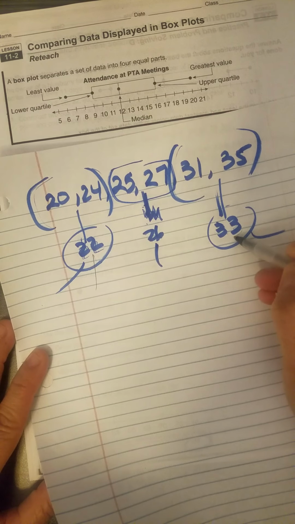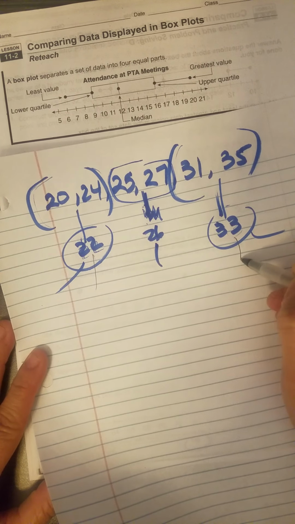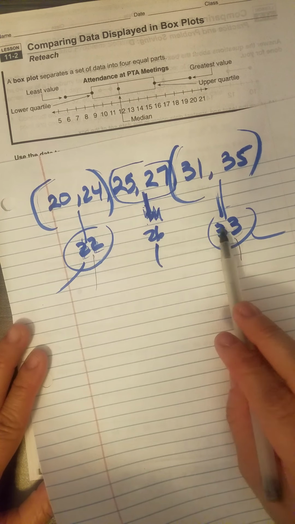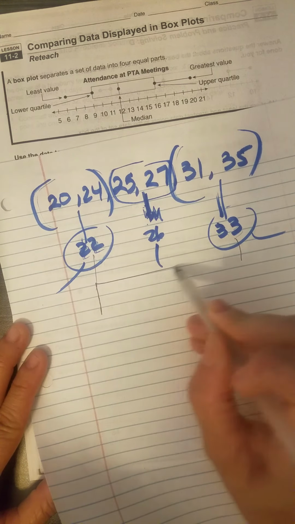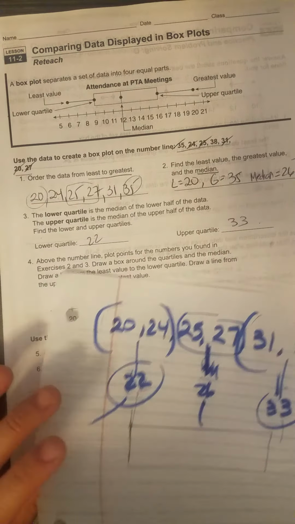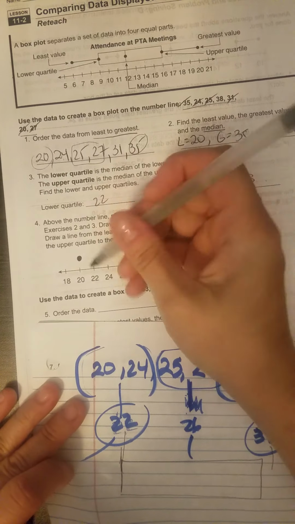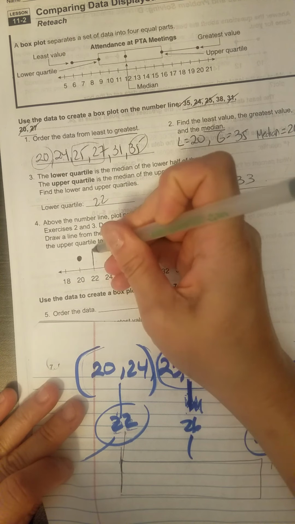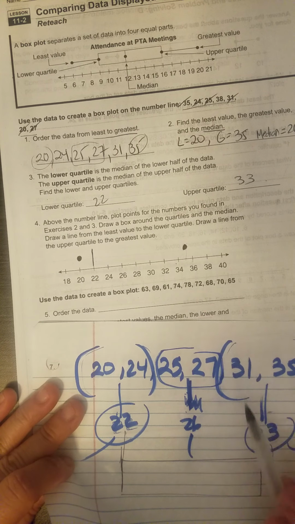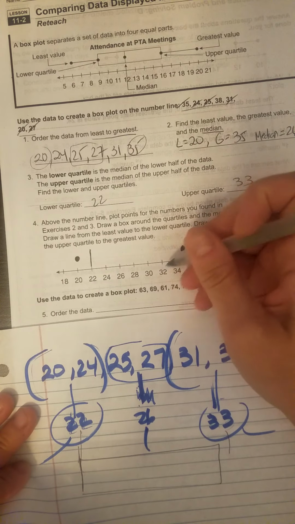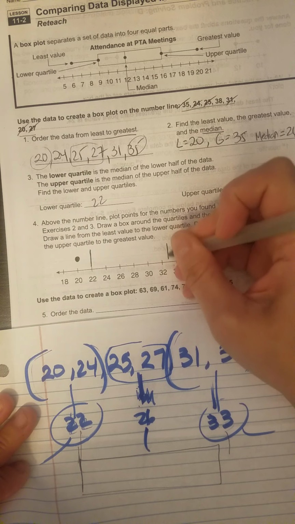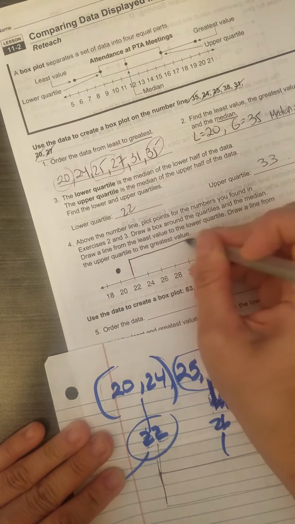Now, where you draw the box depends on your first quartile and your last quartile. So that's where the interquartile range comes into play. You're going to draw the box between 22 and 33. So it's going to start at 22. You're going to draw a line right here at 22. And then the one in between, which was 33, you're going to draw a line between 32 and 34, which is 33. And this is where you're going to draw that box.